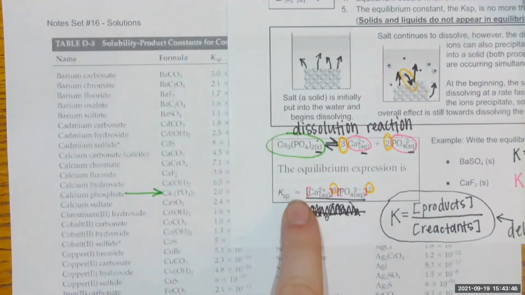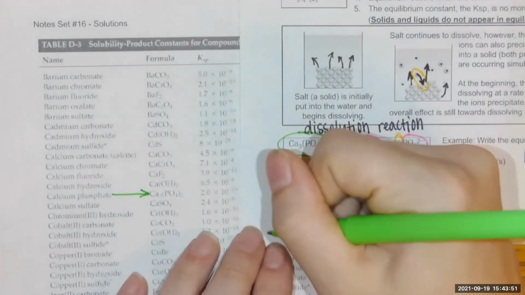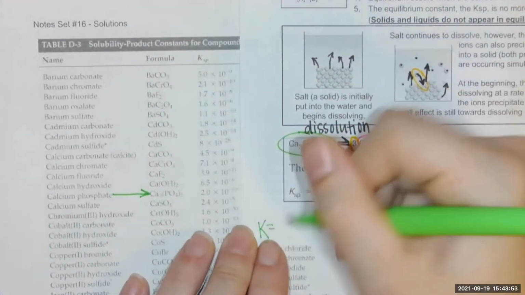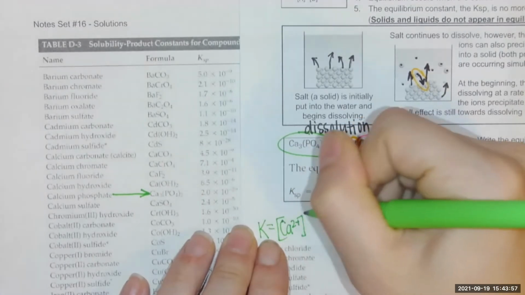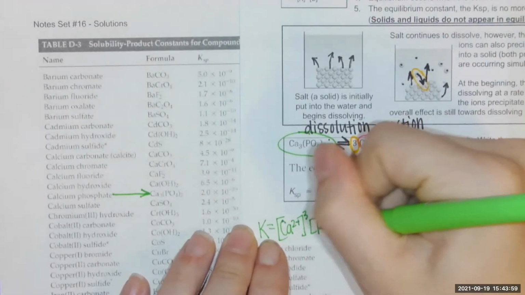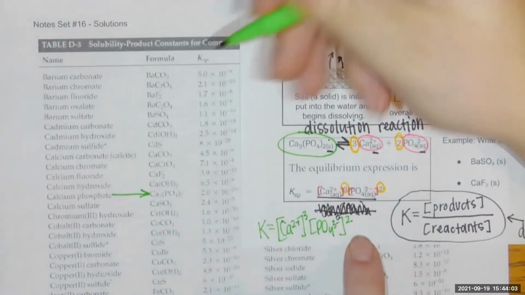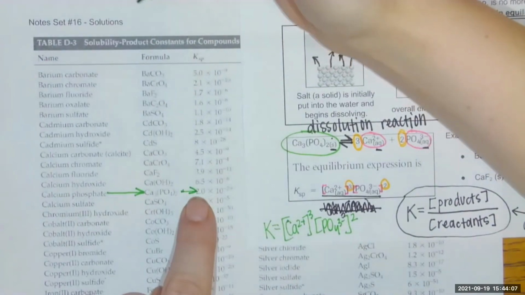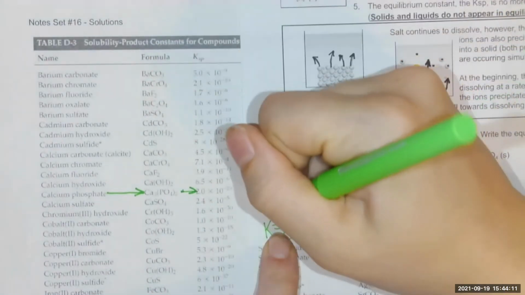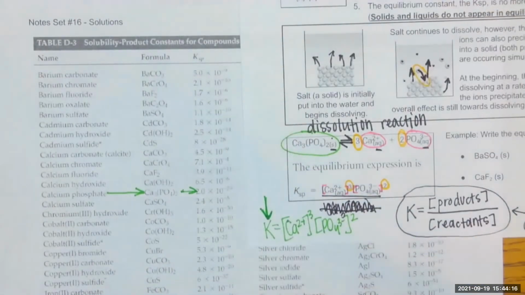And we wrote that the calcium phosphate expression was calcium to the third, phosphate to the second. And this number here, 2.0 times 10 to the negative 29, that's where you're going to plug in for K. K is a number.